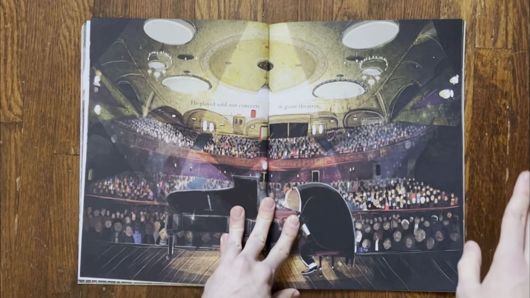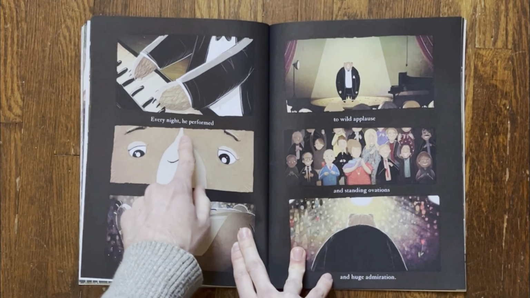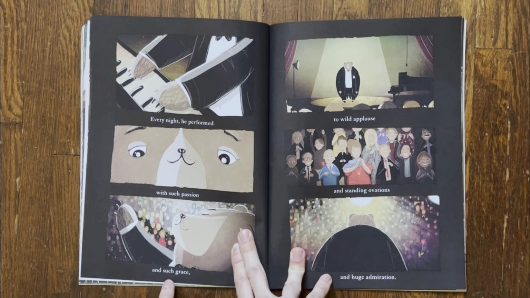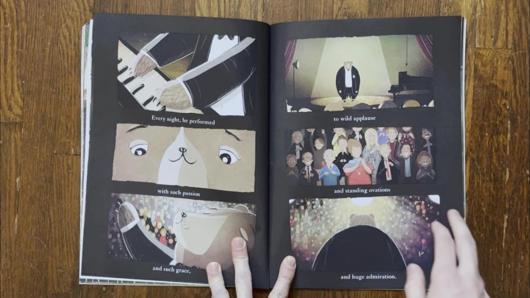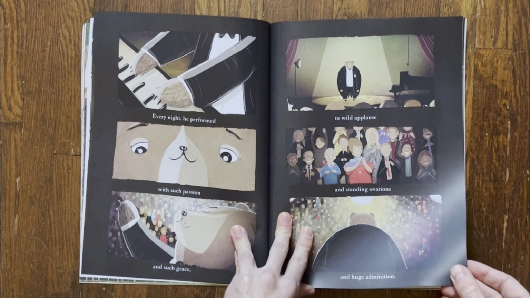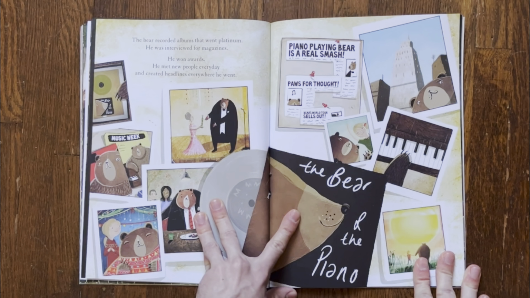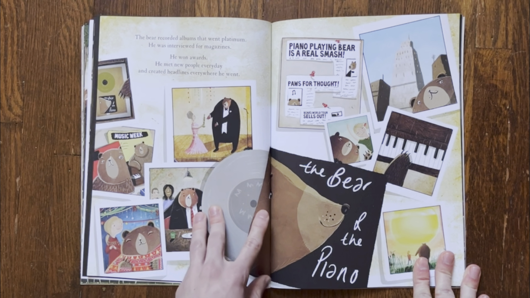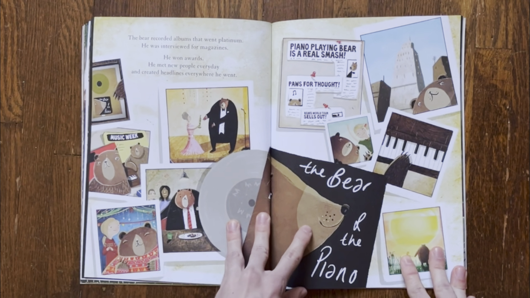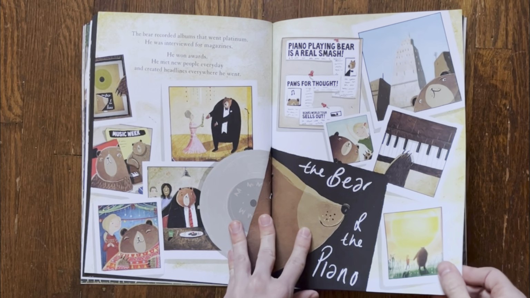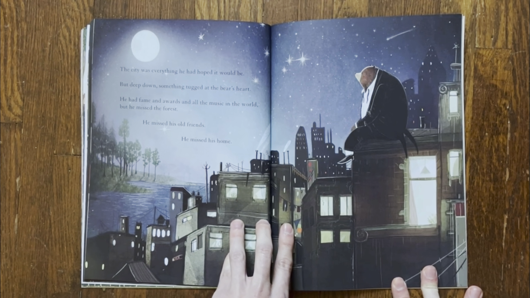He played sold-out concerts in giant theaters. Every night he performed with such passion and such grace to wild applause and standing ovations and huge admiration. The bear recorded albums that went platinum. He was interviewed for magazines. He won awards. He met new people every day and created headlines everywhere he went. The city was everything he hoped it would be.